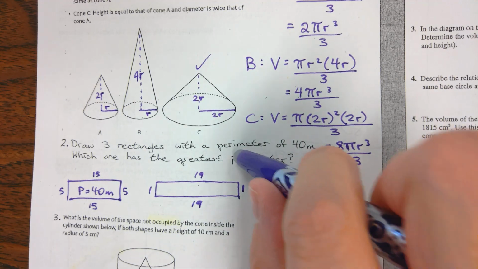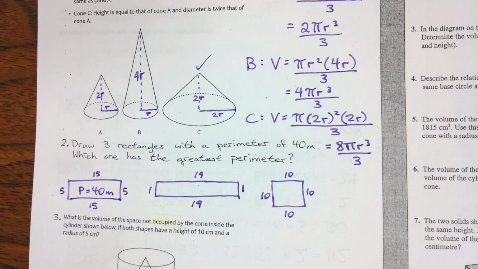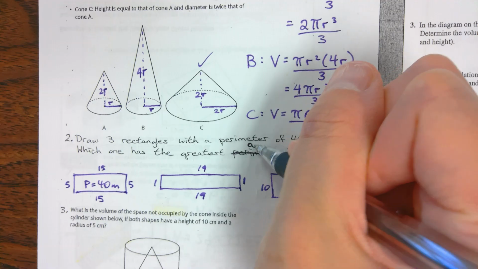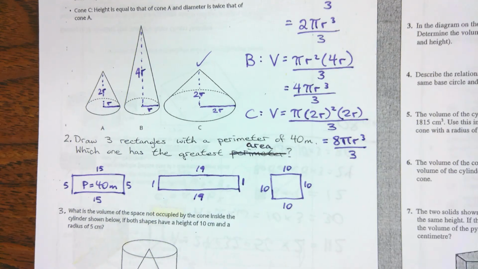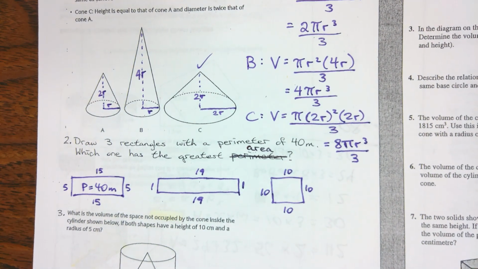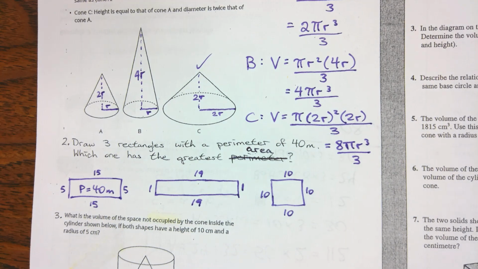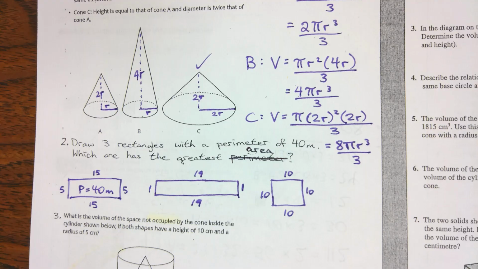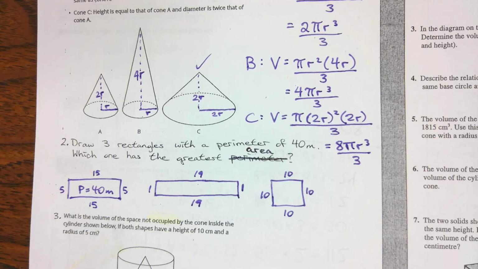Oops, the question is wrong here. It has the greatest area, not perimeter, area. If you can change that question. Because I told you the perimeter is 40. Which one has the greatest perimeter? All of them have a perimeter of 40. Greatest area. Which one is it?